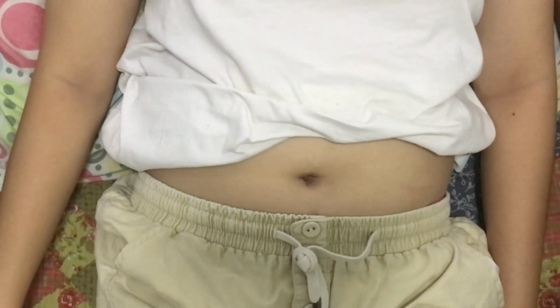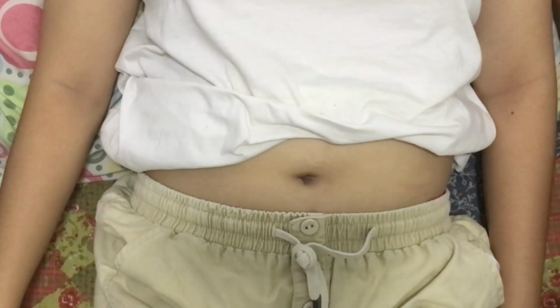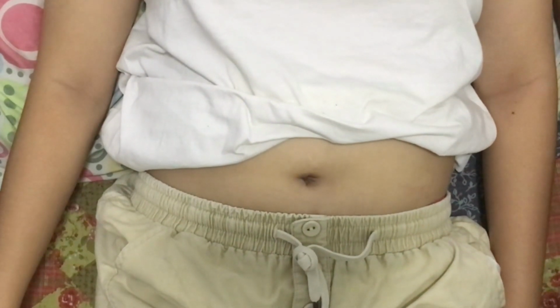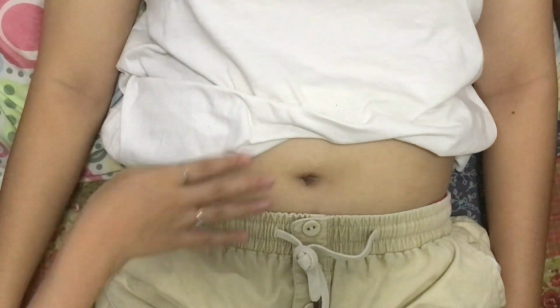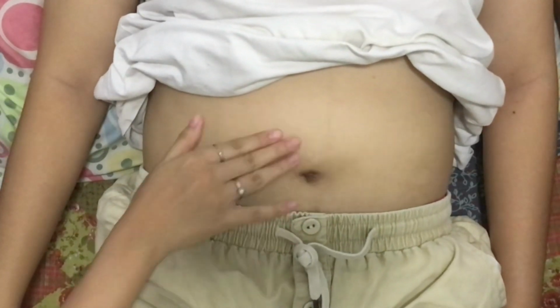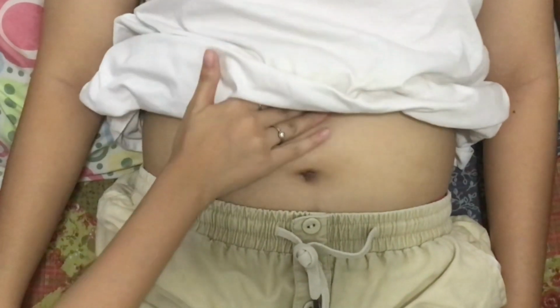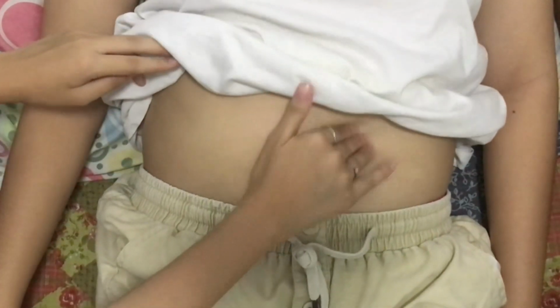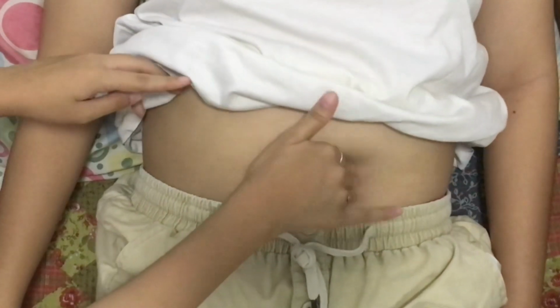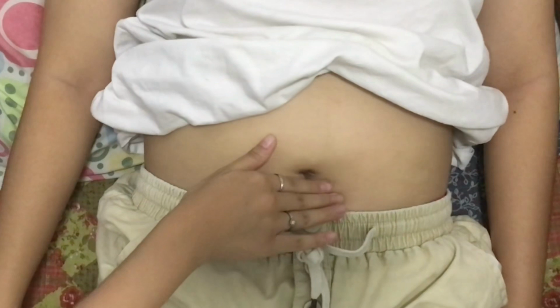I'll start in the right lower quadrant and work my way around, going about 2 centimeters, and you're just feeling for any rigidity, any lumps, masses, anything like that. How's that feel? Okay.